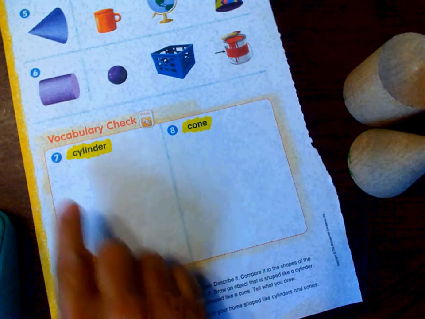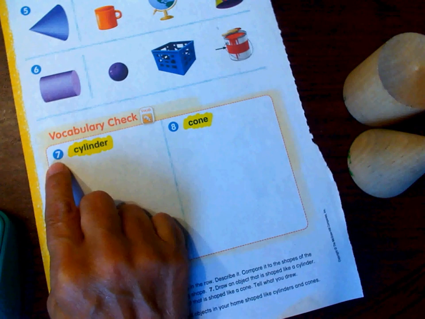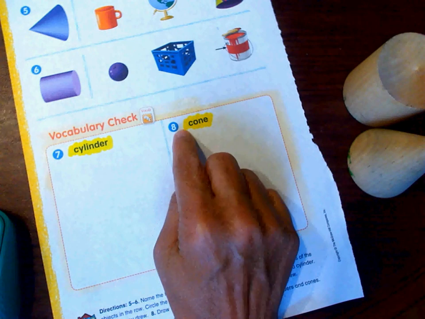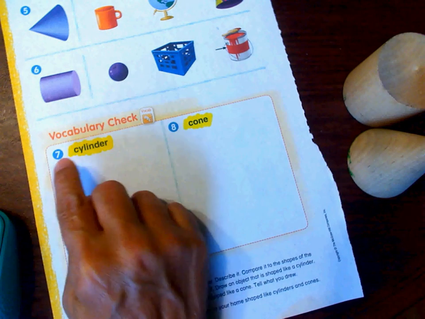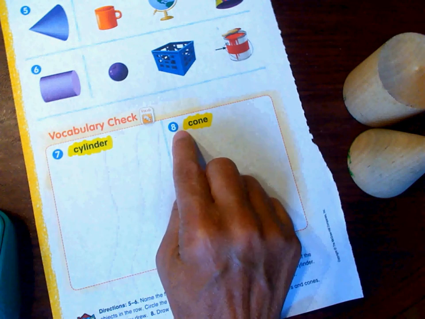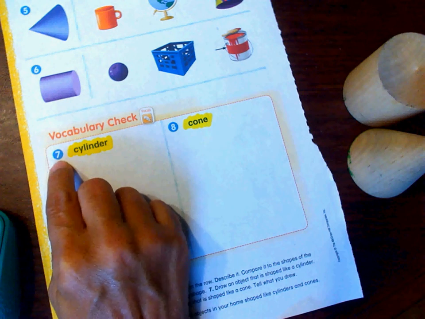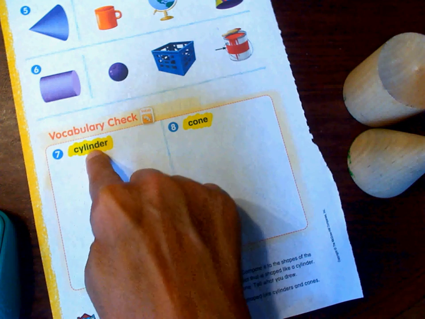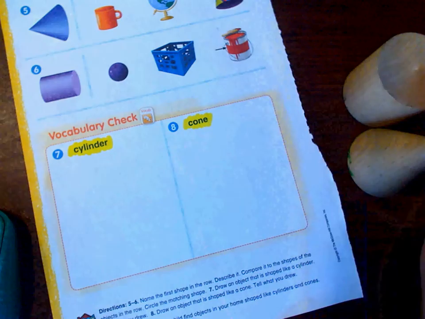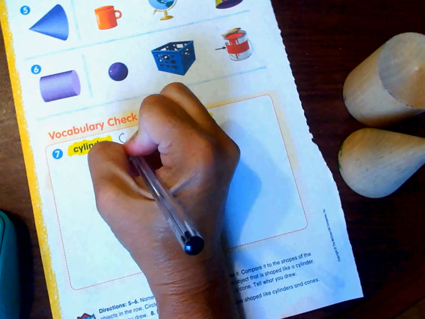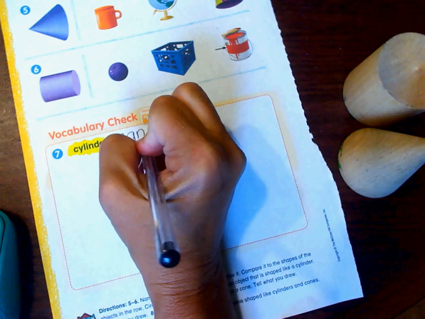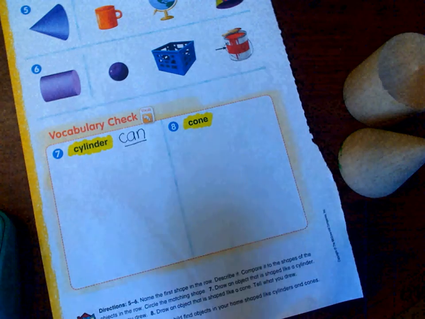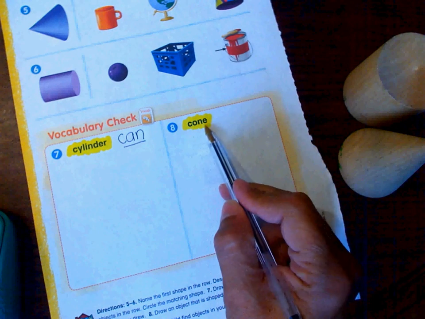Next, down here on the back page, for the last two problems, use those words that we've learned in this section. So this is number 7. You are going to be doing your best to draw a cylinder or a can. That is our helper clue word, a can. And then you are going to draw a cone for number 8.